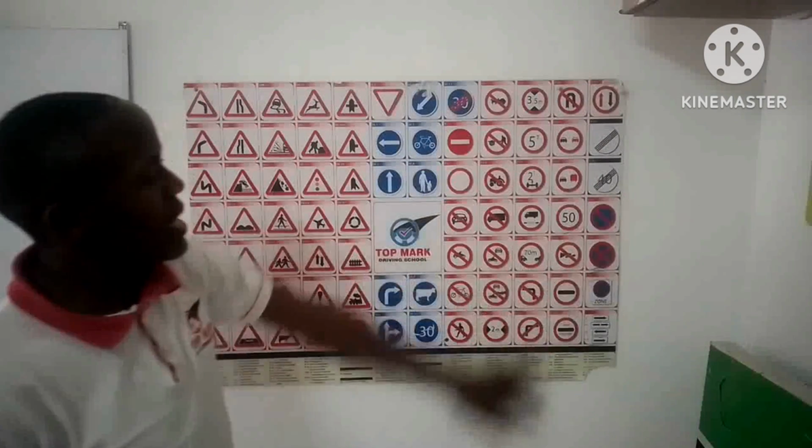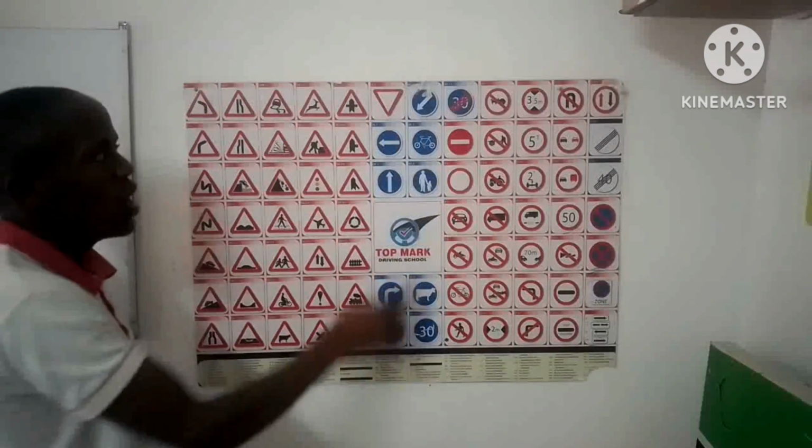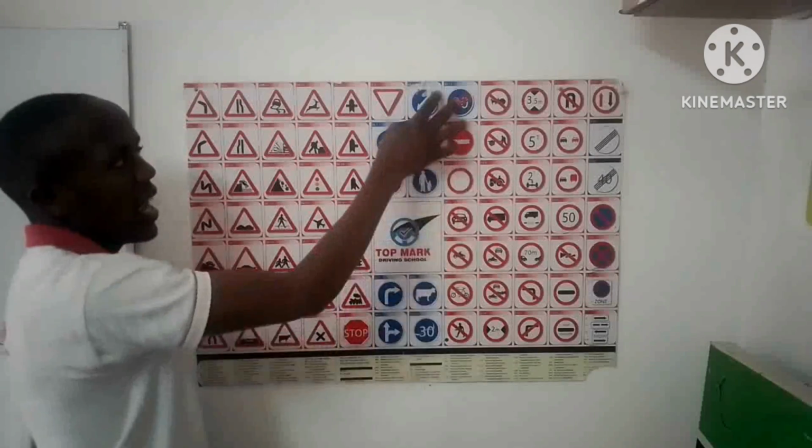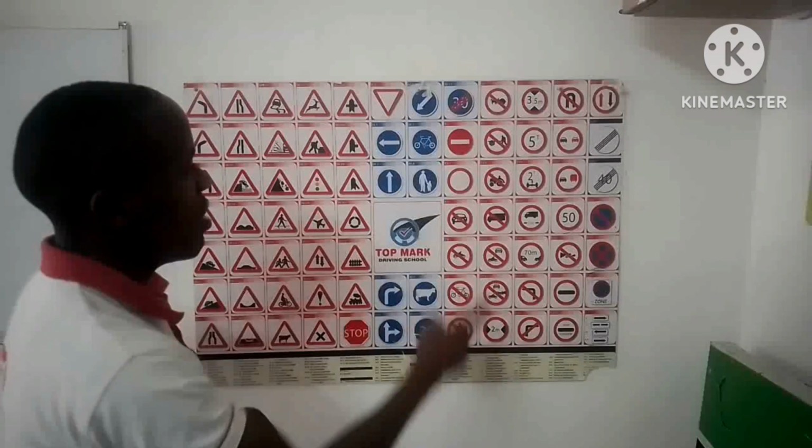Okay? Then we have part number 4. So part number 1, warning. We have priority signs and we have compulsory signs. Now we have point number 4. So point number 4, these are prohibitory signs. Easy prohibitory signs. This is whereby you find we have been prohibited from doing something. Okay? You have been prohibited from doing something.